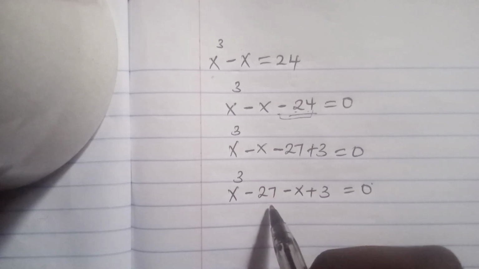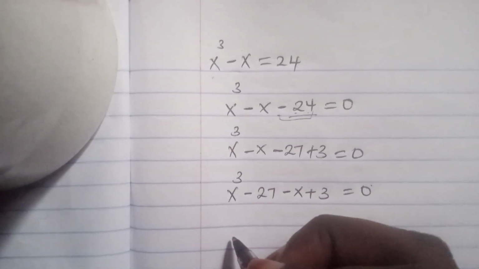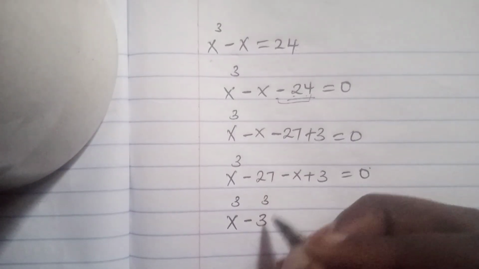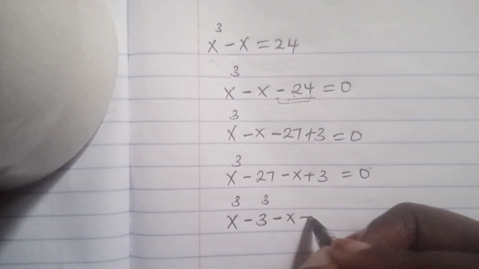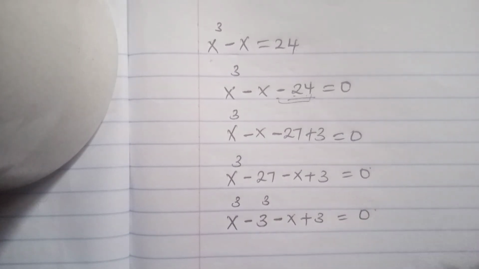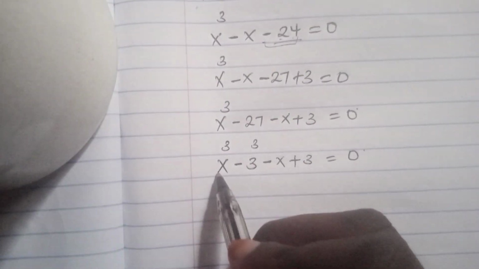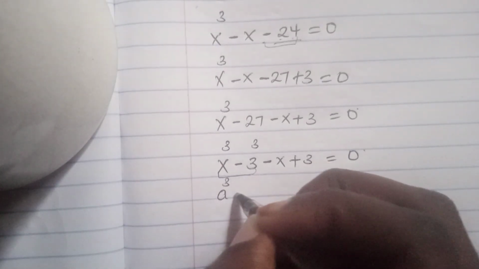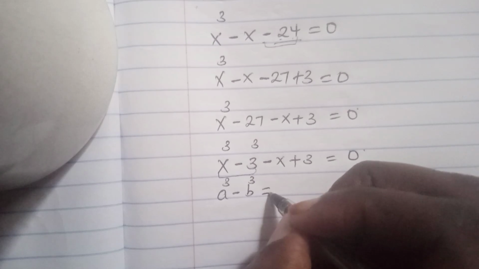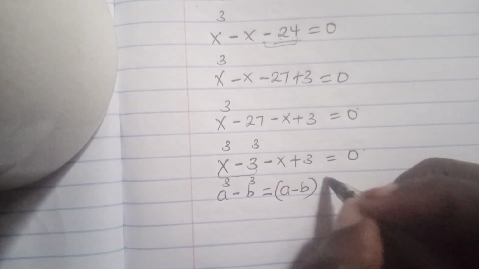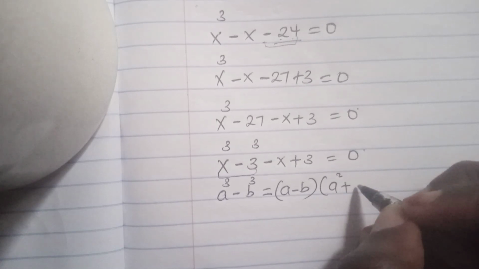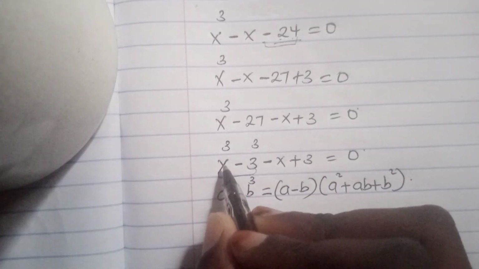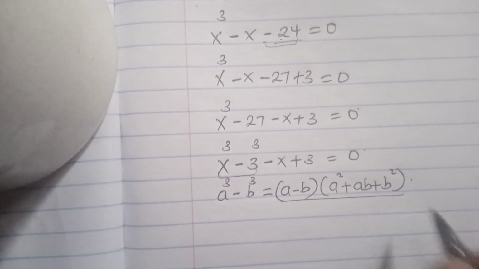So this 27, we can write it to the base of 3. So this will be x^3 - 3^3, which is 27, - x + 3 = 0. Okay, so we formed a perfect cube. We can solve it using the perfect cube rule, whereby if you have a^3 - b^3 = (a - b)(a^2 + ab + b^2). So we are going to express x^3 - 3^3 in this form.